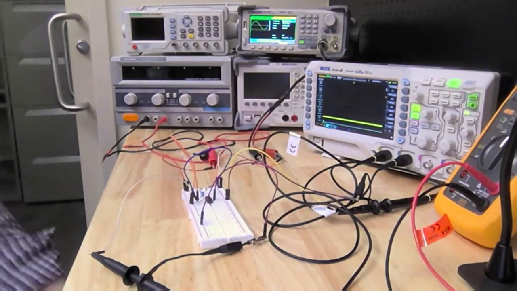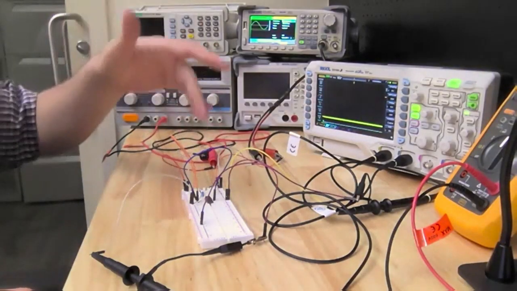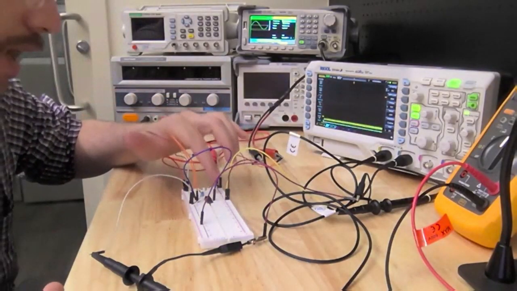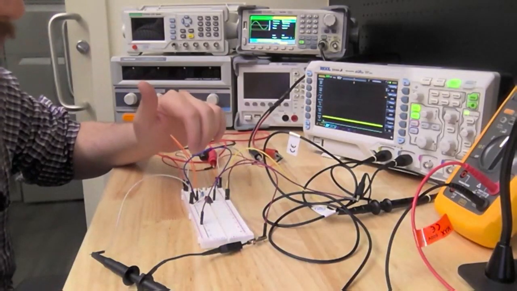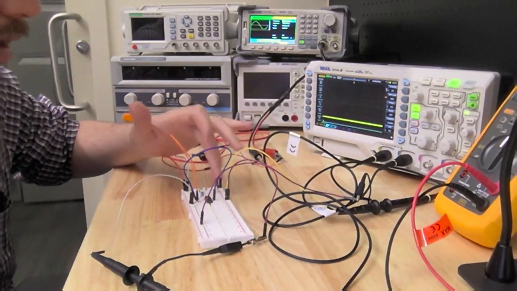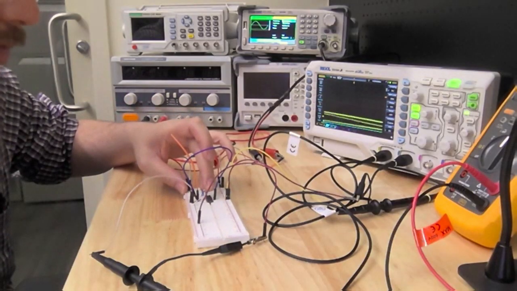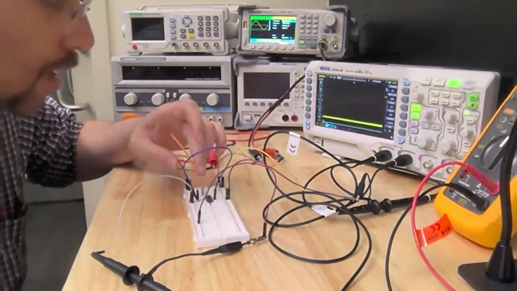In our circuit, I already put the schematic onto the breadboard. I have a 15 kilo resistor connecting the input to the non-inverting port of my op-amp.